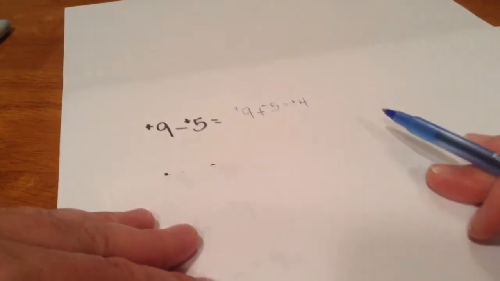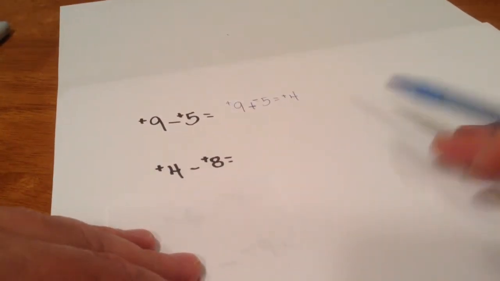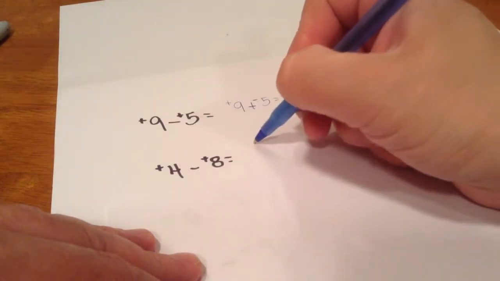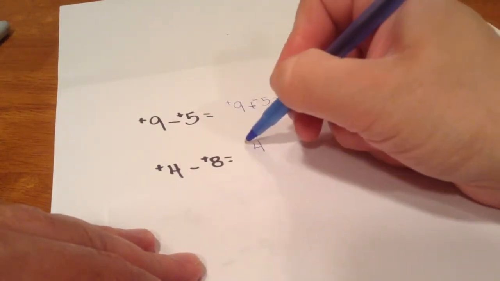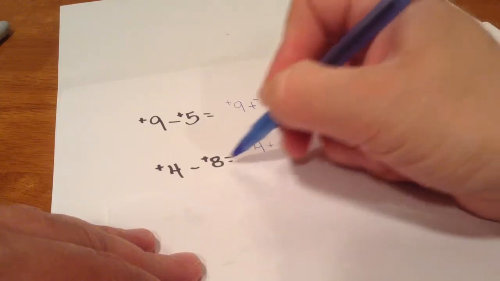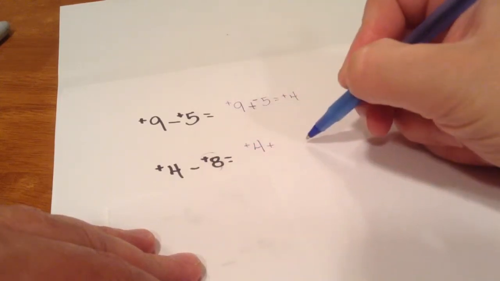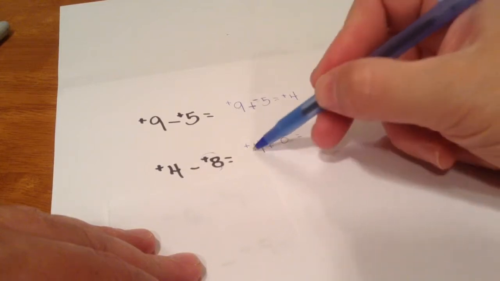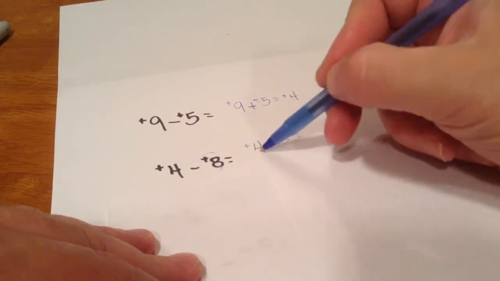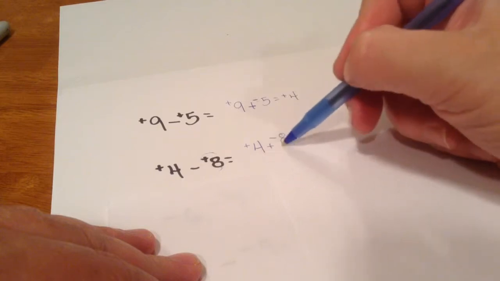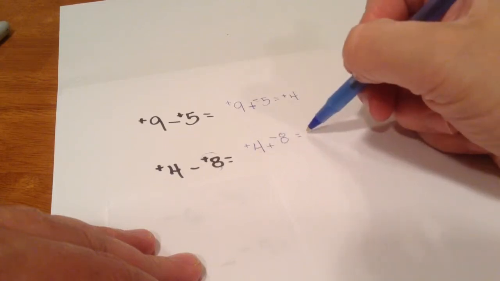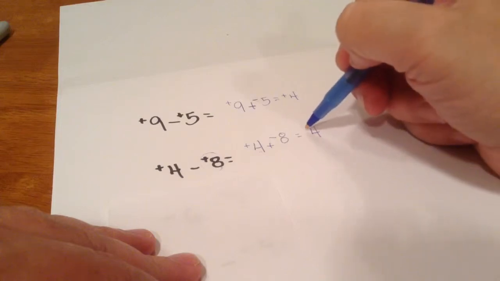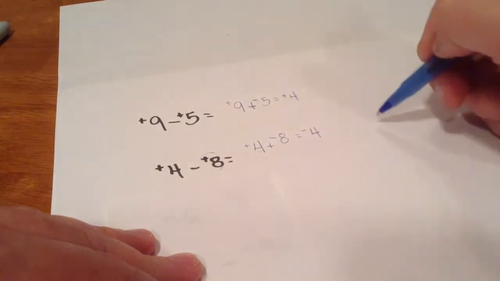Let's try the next example. Positive 4 minus positive 8. We rewrite the expression. We start at positive 4. We're going to add to it the opposite of positive 8, which is a negative 8. Again, the signs are different. So we subtract, we find the difference between the absolute values. 8 minus 4 is 4. And since negative 8 is further from 0, our answer is negative 4.